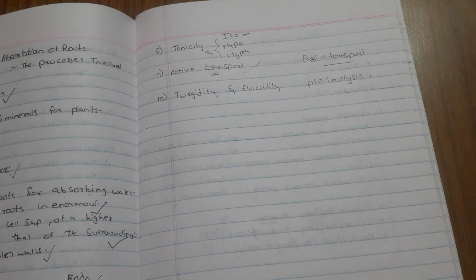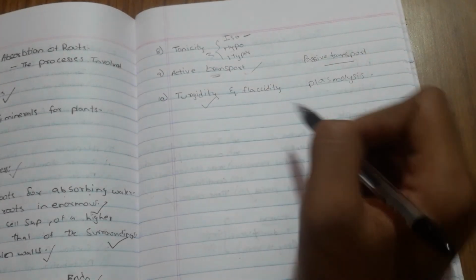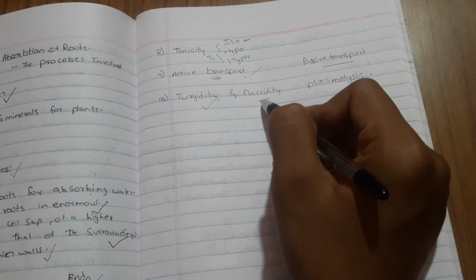We have already discussed that. The cell is then said to be turgid. When it is turgid, this condition is called turgidity.